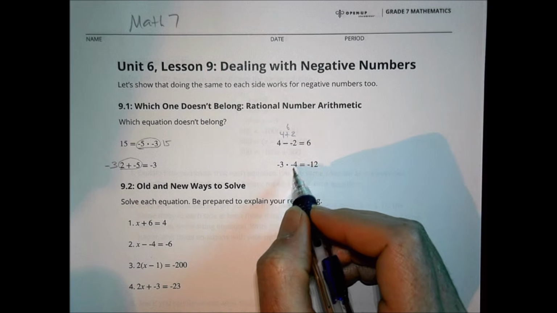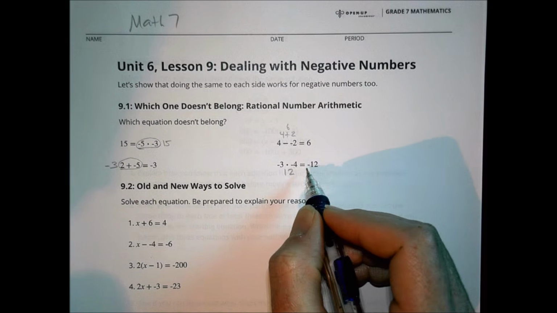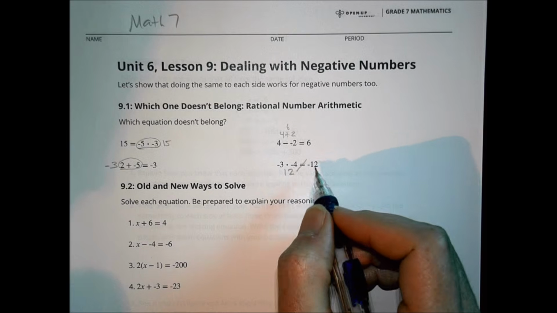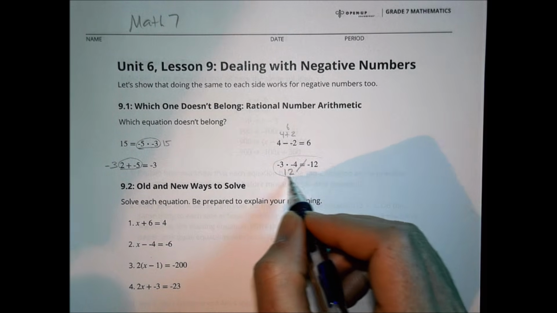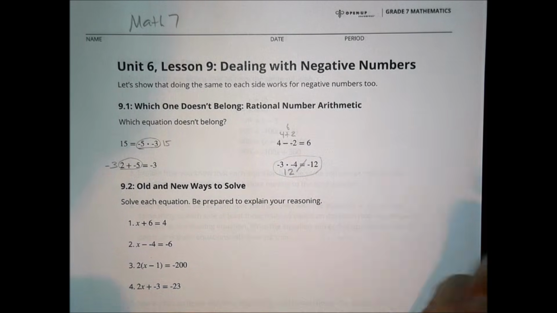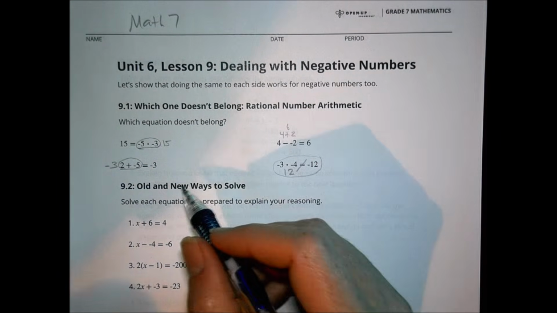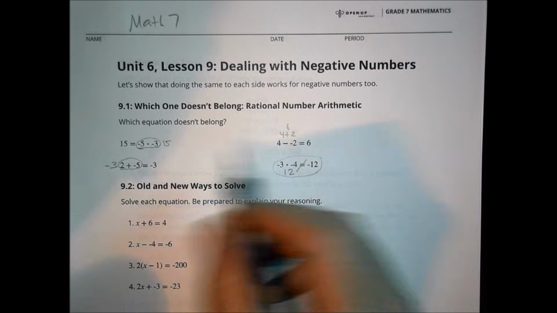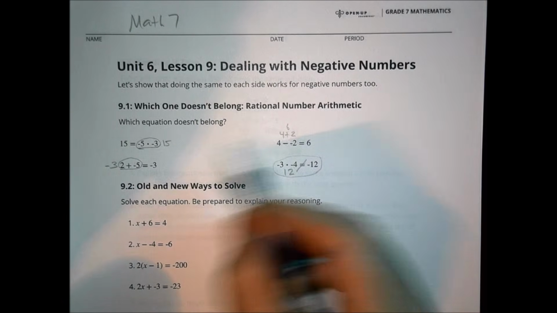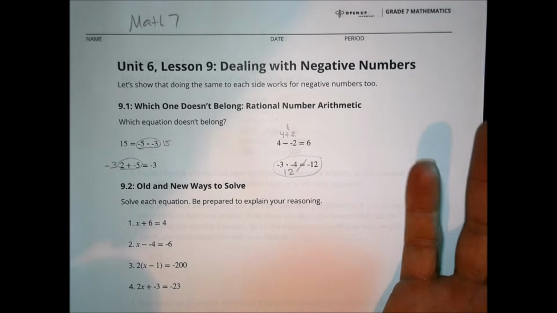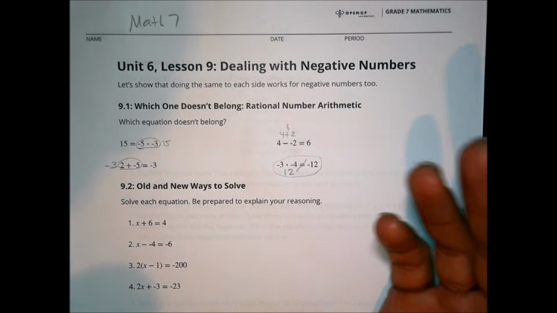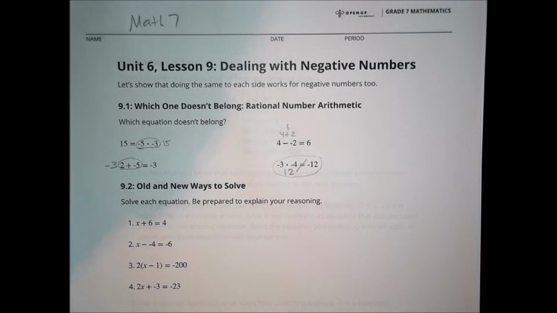But this one, negative 3 times a negative 4 is a positive 12. And so this one actually is not true, and you might have just said that's not true because it doesn't work out. But you also might have noticed some other things based upon whether you're doing negative numbers or positive numbers. These ones here are multiplying and these ones here are adding and subtracting. So you figure out which one wasn't going to belong. So that's a conversation you have with your classmates.